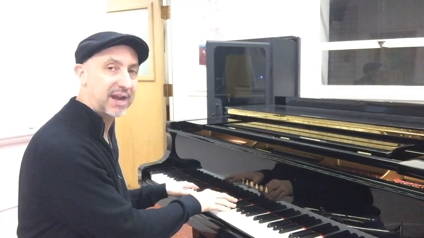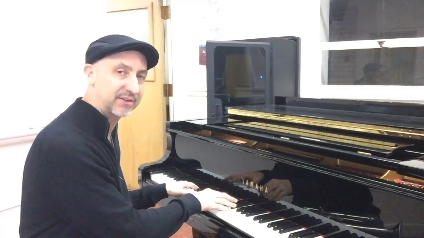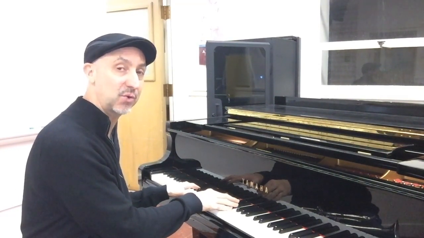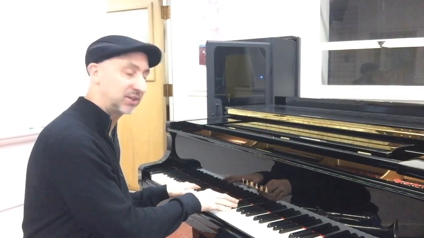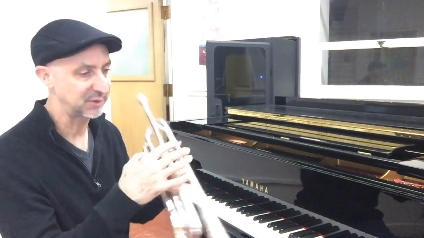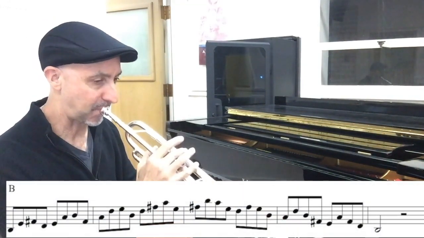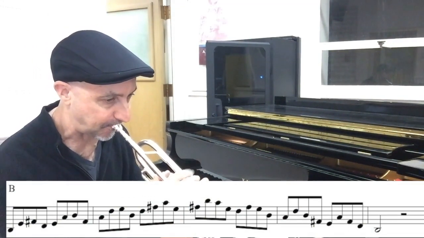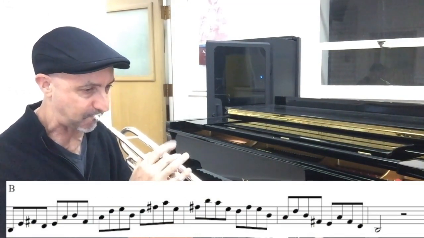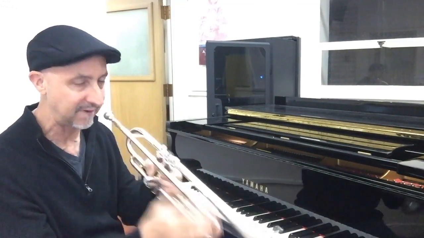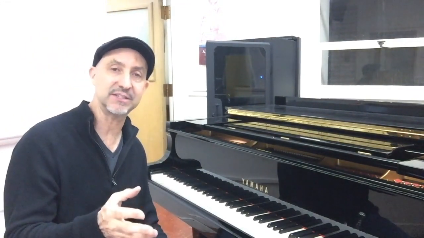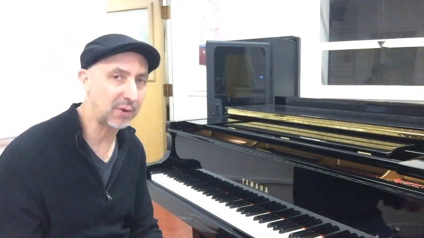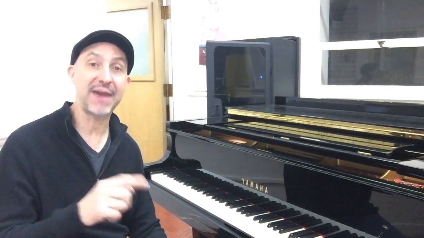Here's the B minor pentatonic skip step pattern I'm talking about over that first chord of Maiden Voyage. It's got a cool sound to it, doesn't it? I'm going to show you on the whiteboard what the skip step pattern is.